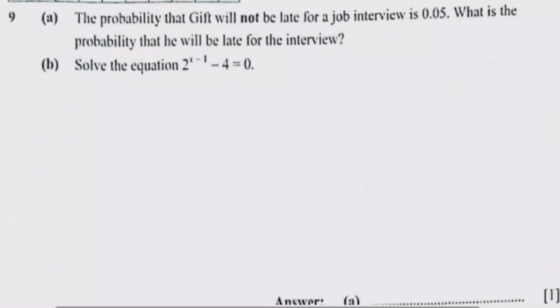So the probability of being late for the interview is equal to 1 minus 0.05. Okay, so how do we subtract that?